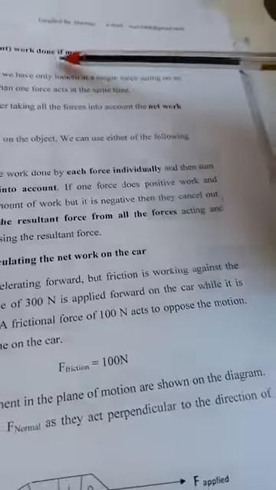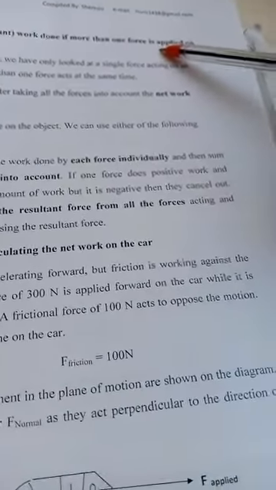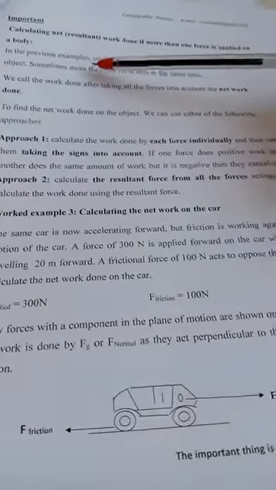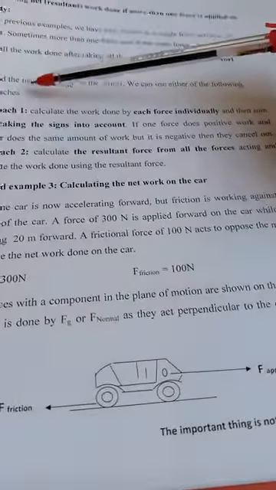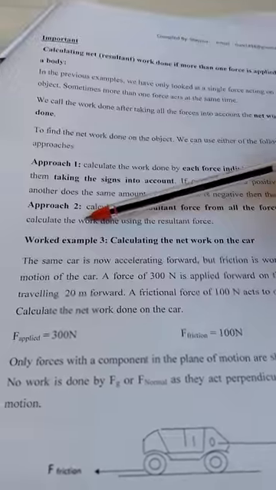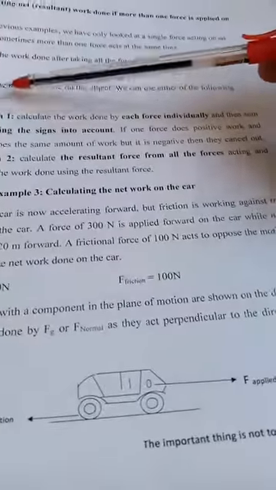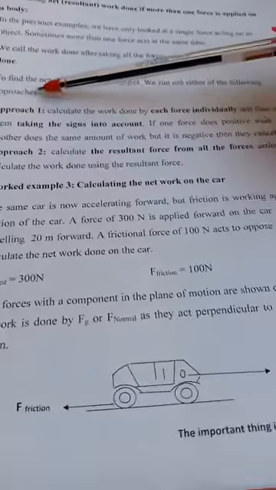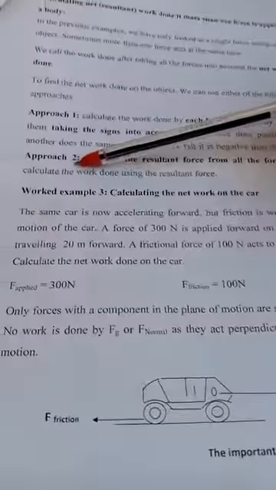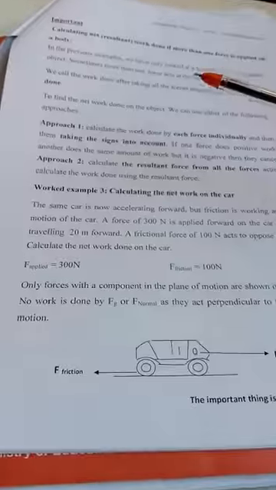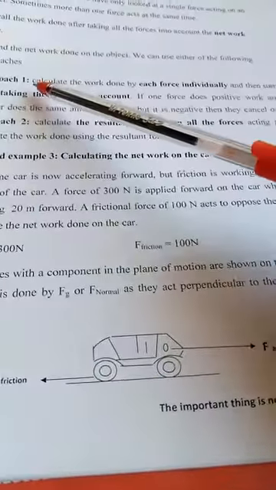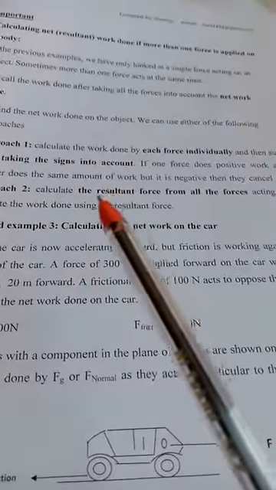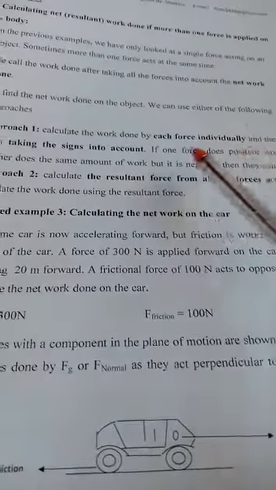If we have more than one force applied on a body, we can calculate the net or resultant work in two main approaches, approach 1 and approach 2, as mentioned in your notebook. The first approach is simply you will calculate the work done by each force individually.